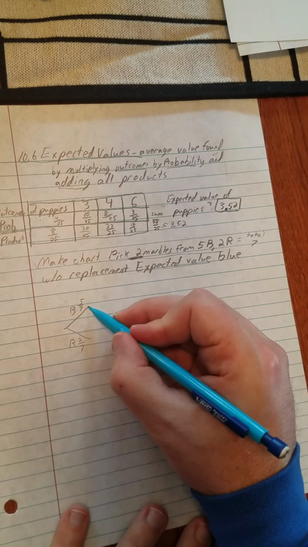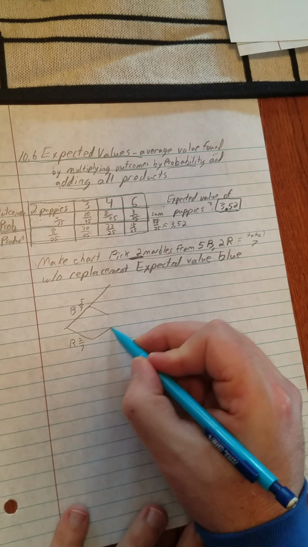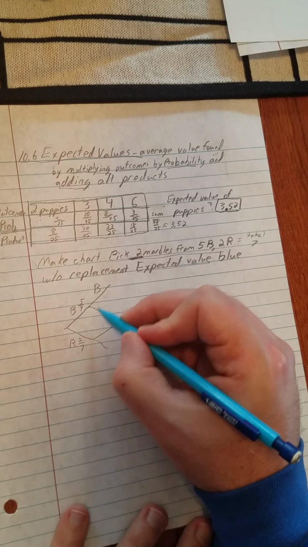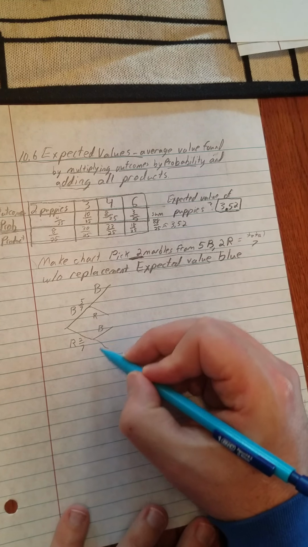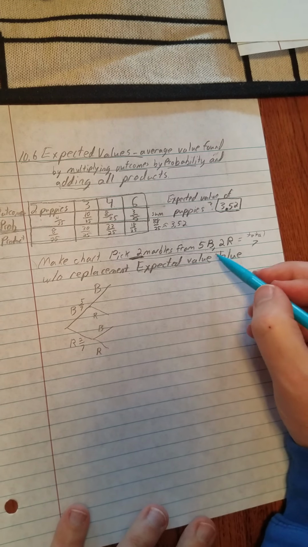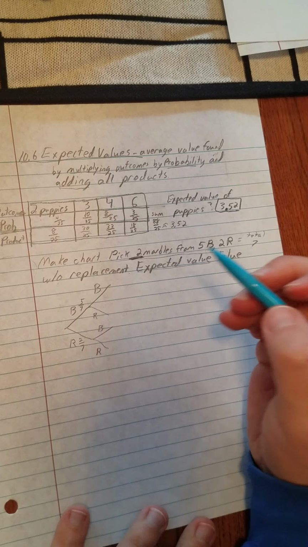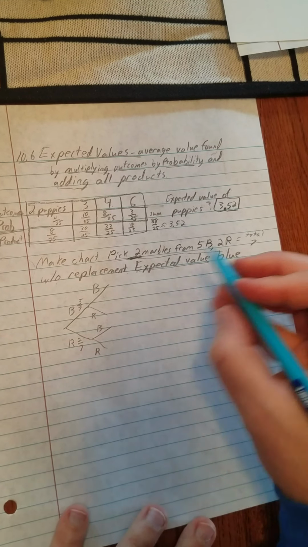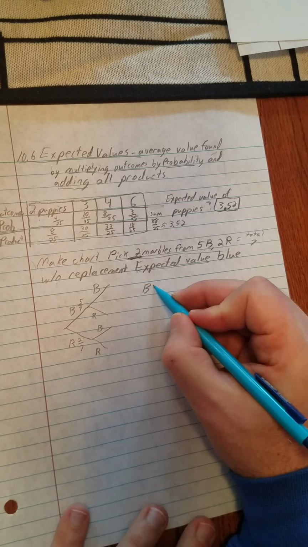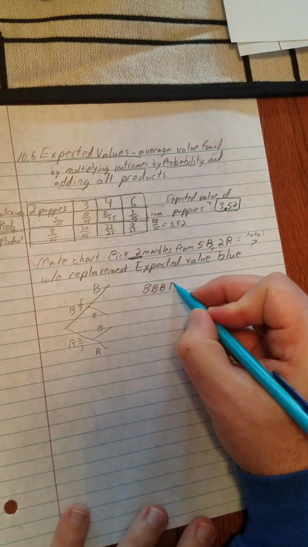Now we're picking a second time, so we got to branch these off again. Blue, red, blue, red. Now it's without replacement, so we are not putting it back. So we might have to act this problem out.